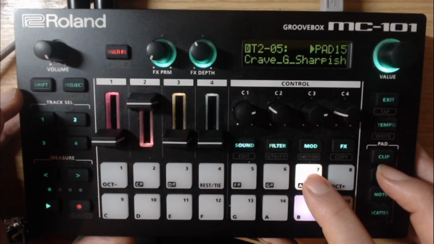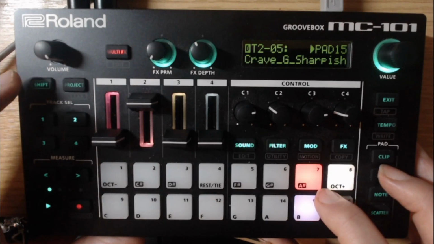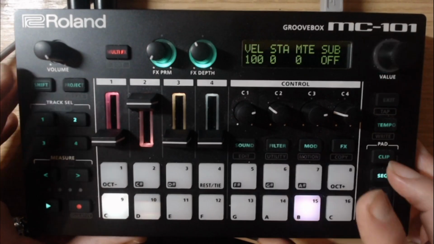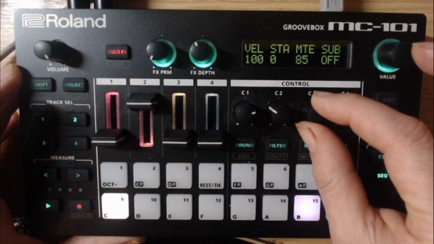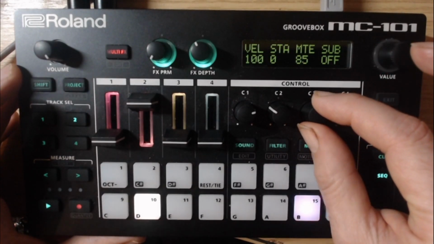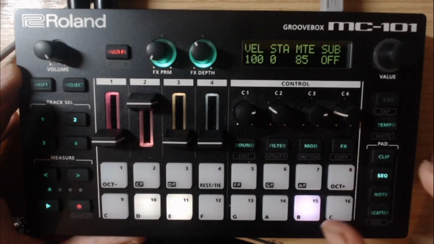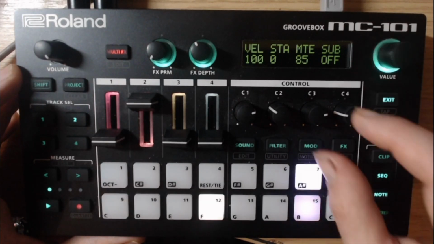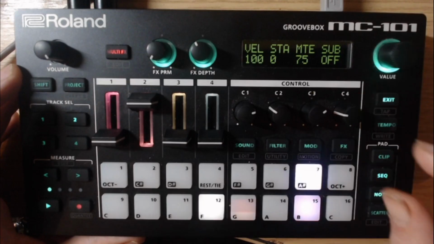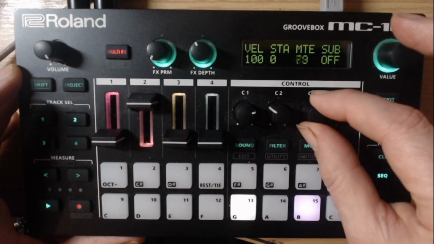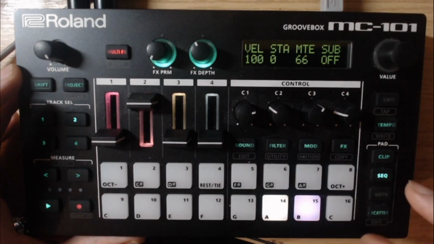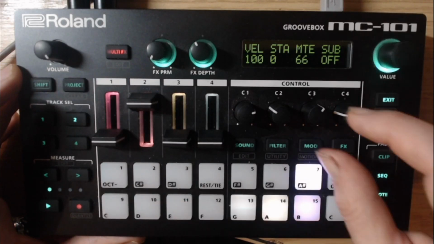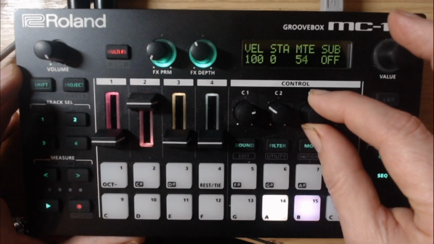Once you're in sequence mode, you press shift and the step you wish to edit, and then play with the probability dial until you've set it to something which sounds reasonable. Remember, this works the opposite way to the samples and the tracks, in that the higher the probability number, the more chance you have that something is going to mute and drop out, whereas the lower the number, the more often it will play.